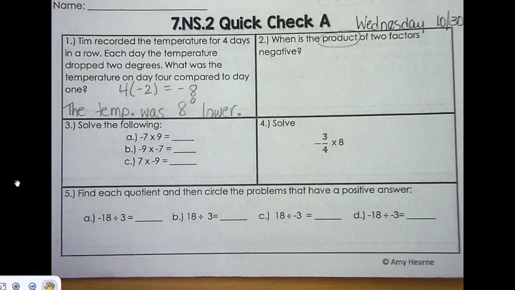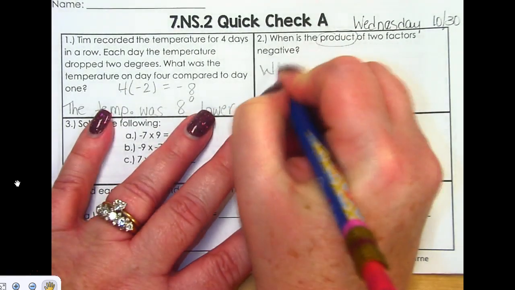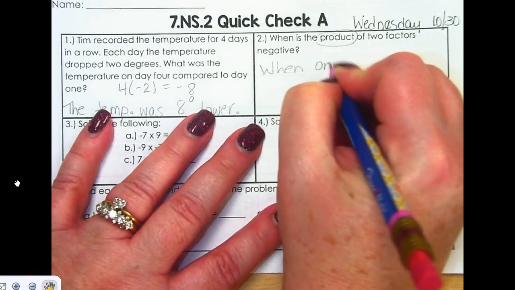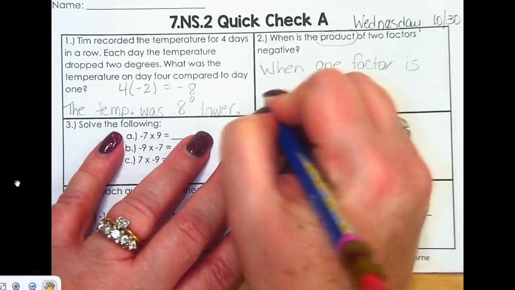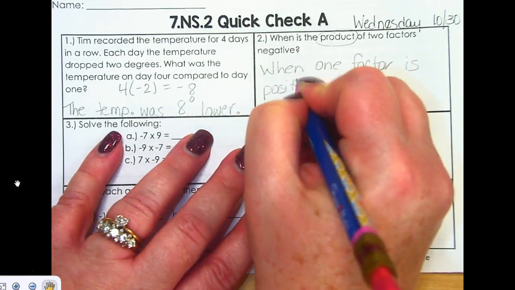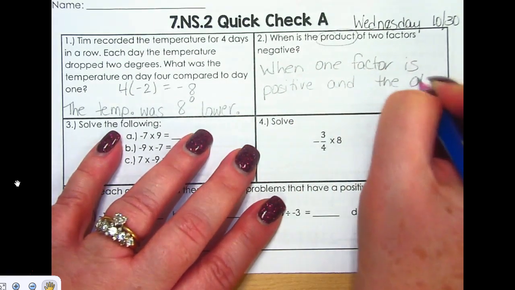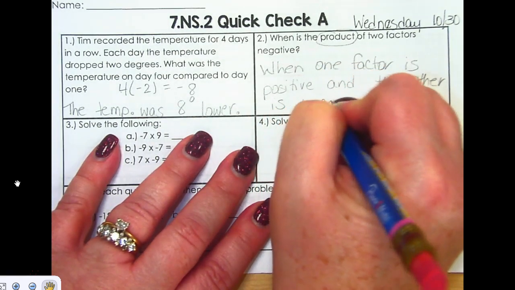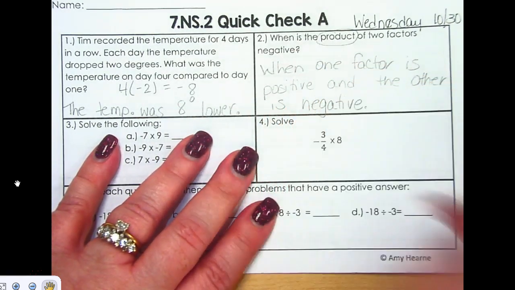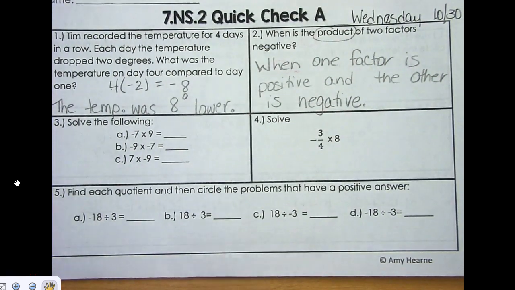When there's 1 positive and 1 negative, or you could say when the signs are different. When one factor is positive and the other is negative.